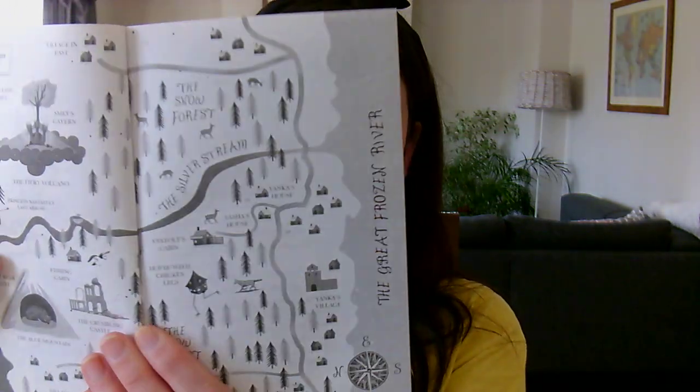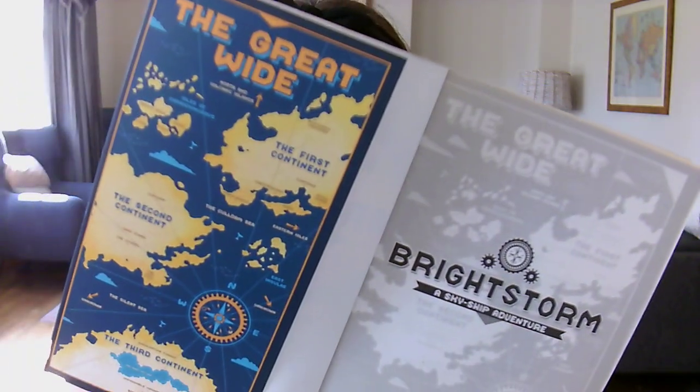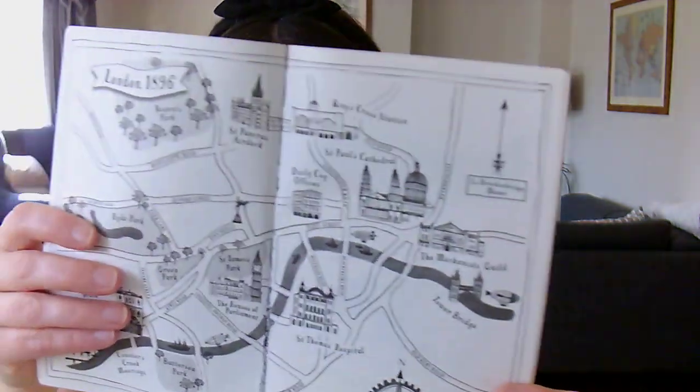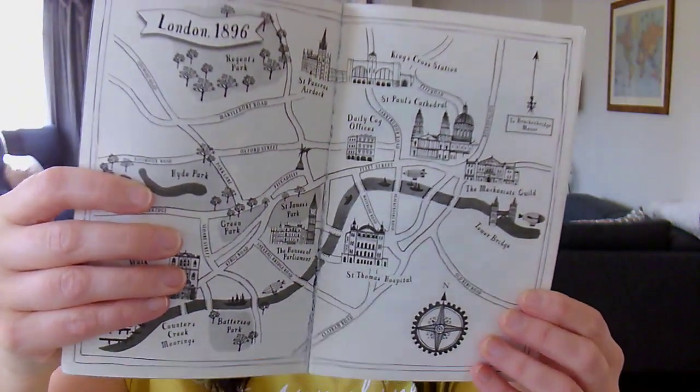And there's a lovely book. They're usually just within the first few pages. I've got another one here called Bright Storm by Vashti Hardy. And you can see that there's a lovely map of the Great Wide inside the front cover there. Cogheart by Peter Bunzel is another one, which has got a nice map inside there.